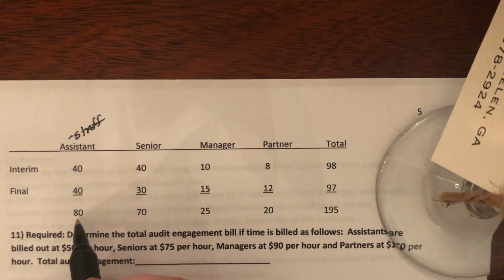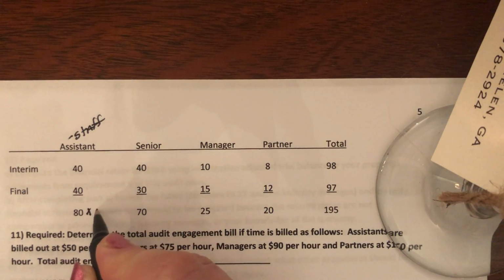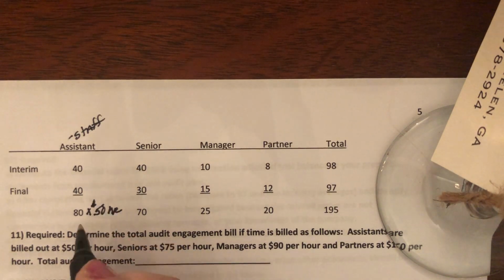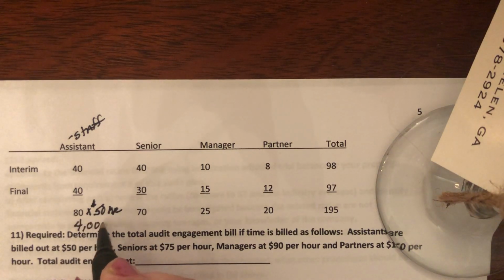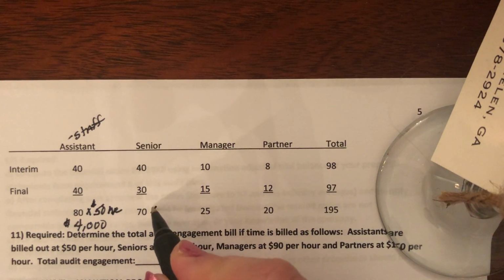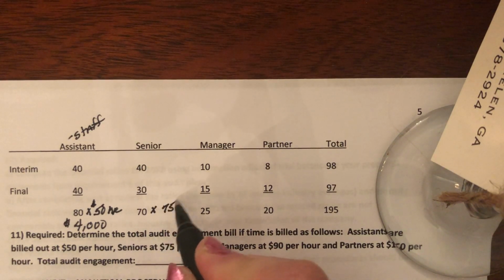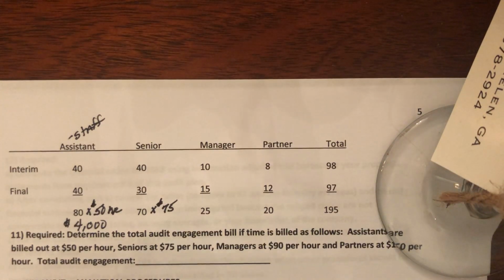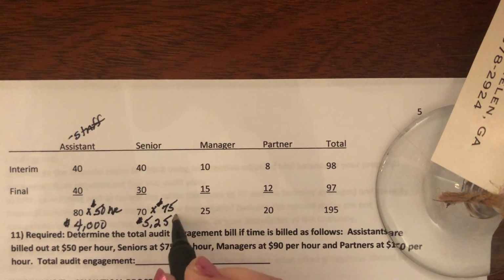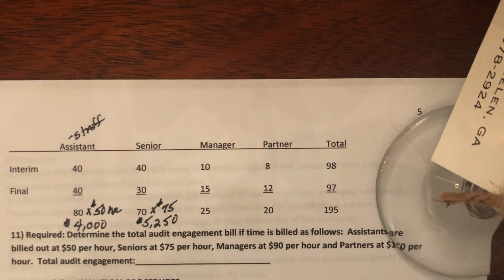So if a total of 80 hours are worked at $50 an hour, that means that for your work, you will charge them $4,000, okay? Seniors are charged out at $75 an hour. They probably make between $45 and $50 personally, but we bill the client $75 an hour. So the total charges for the seniors will be $5,250. Check these in your calculators for me.